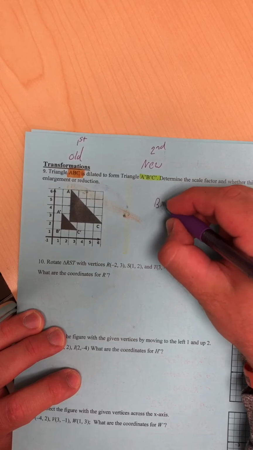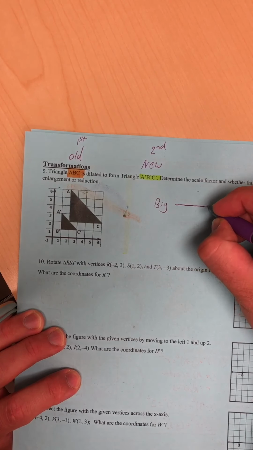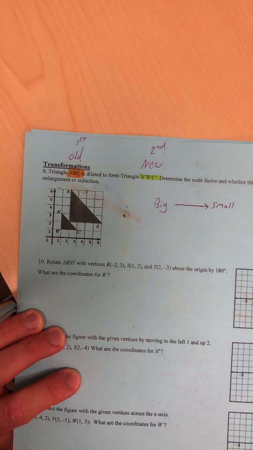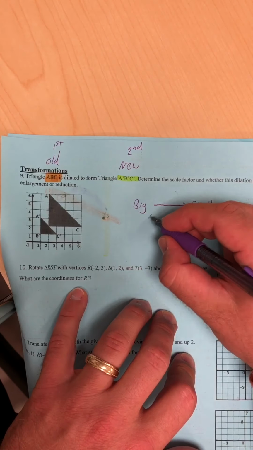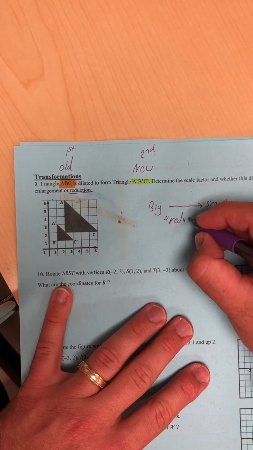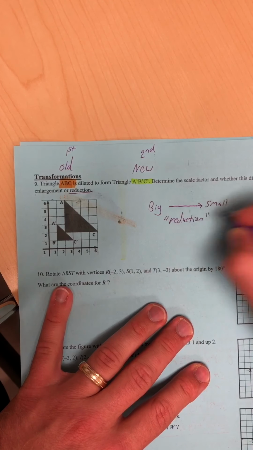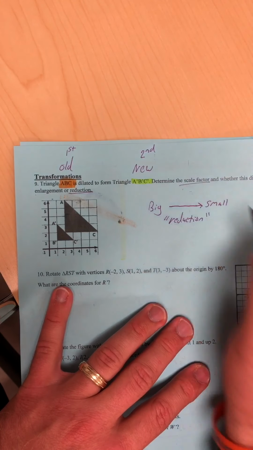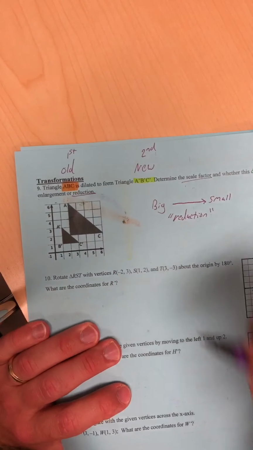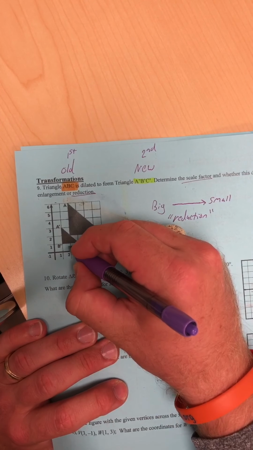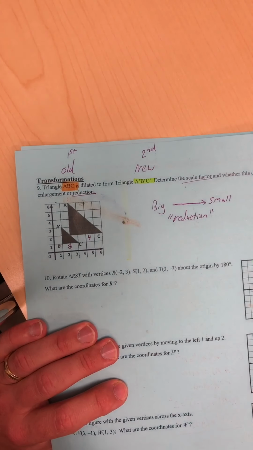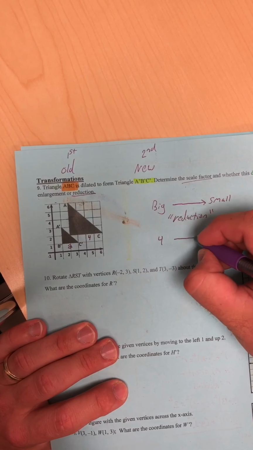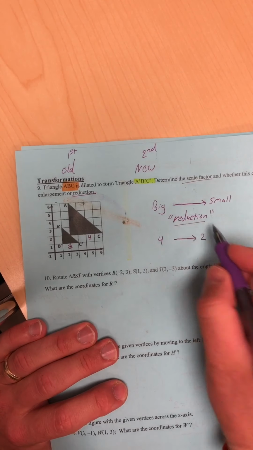Here we go. I am starting from a big triangle and I am changing to a small triangle. So is that going to be an enlargement or a reduction? It's going to be a reduction. Now it wants me to find the scale factor. So I got to figure out where I went from, to where I went, and how I got there. This little triangle has side length of 2 and this big triangle has side length of 4. So I went from a 4 and I went down to a 2. I reduced in size to 2.